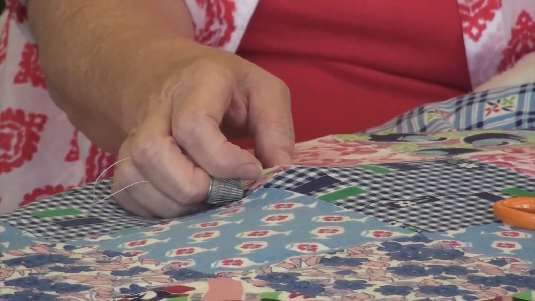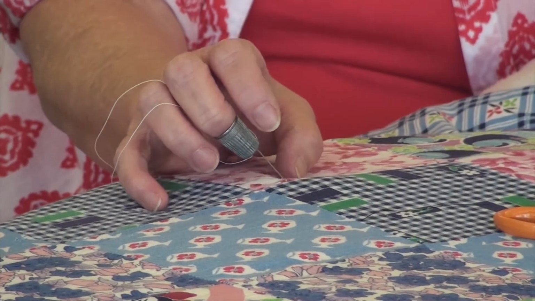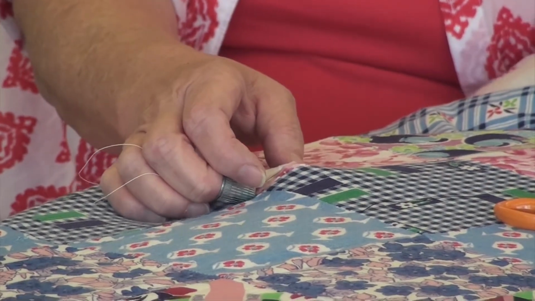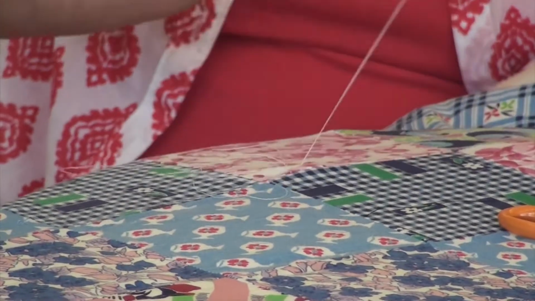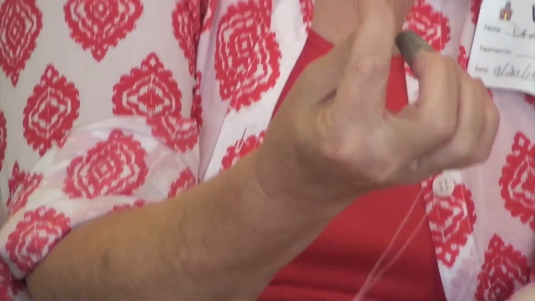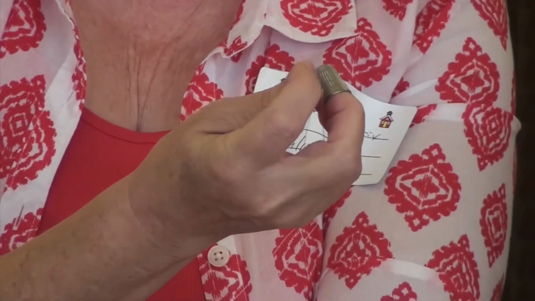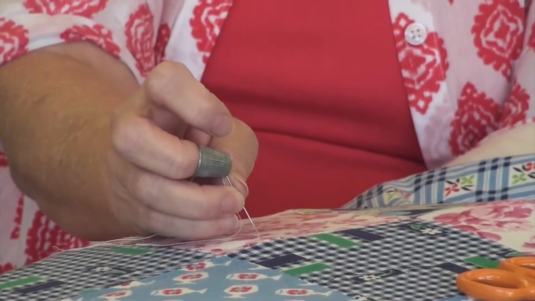And now I catch, and when you're catching, when you put this needle down, if I didn't have something under there to catch, and I use my finger, most of the time I'll put tape on it so I don't stab myself. What do you have on your finger? I have a thimble for pushing my needle, because needles are sharp, and I don't know anybody that can push a needle without a thimble, because they will hurt you.